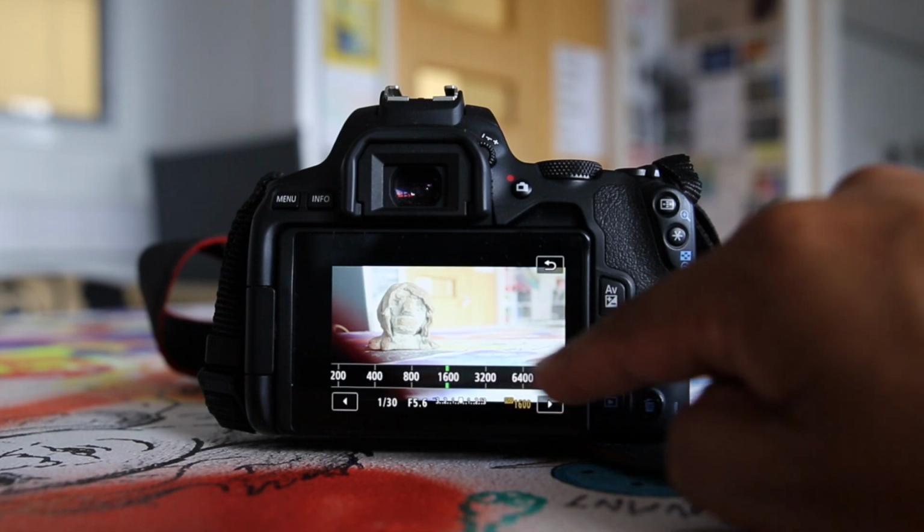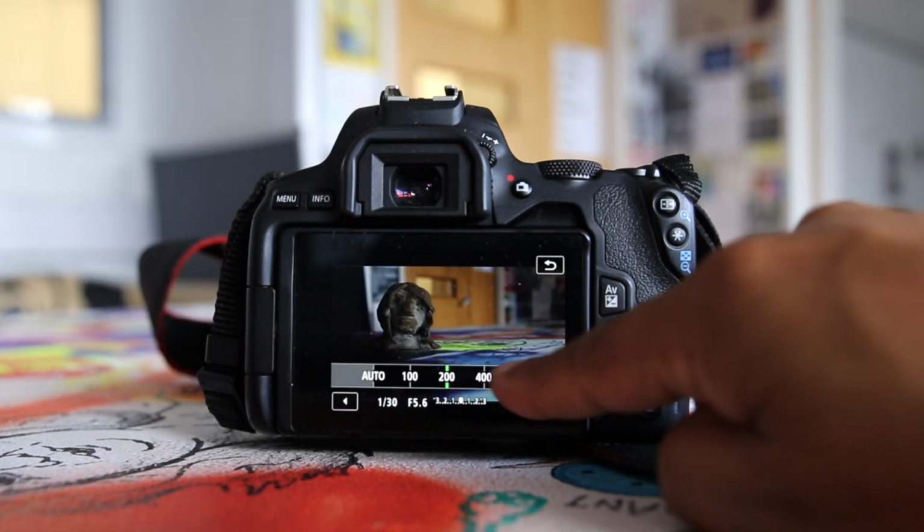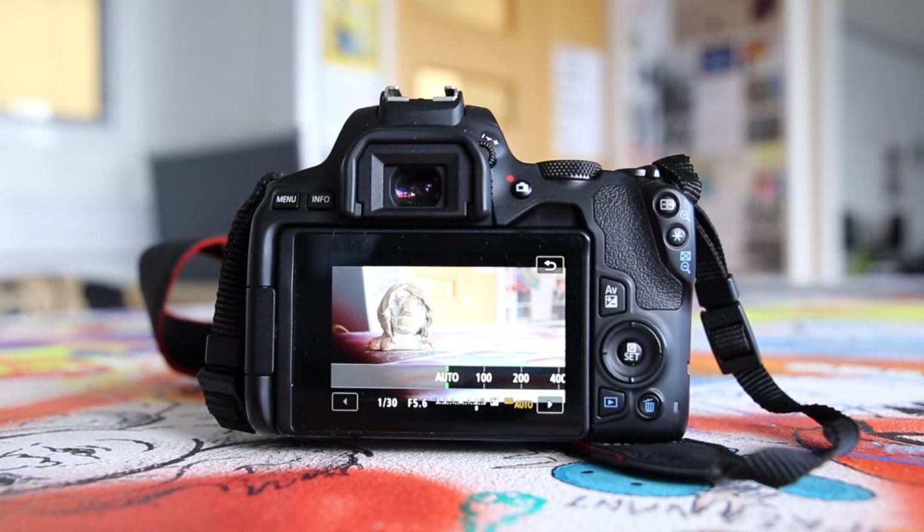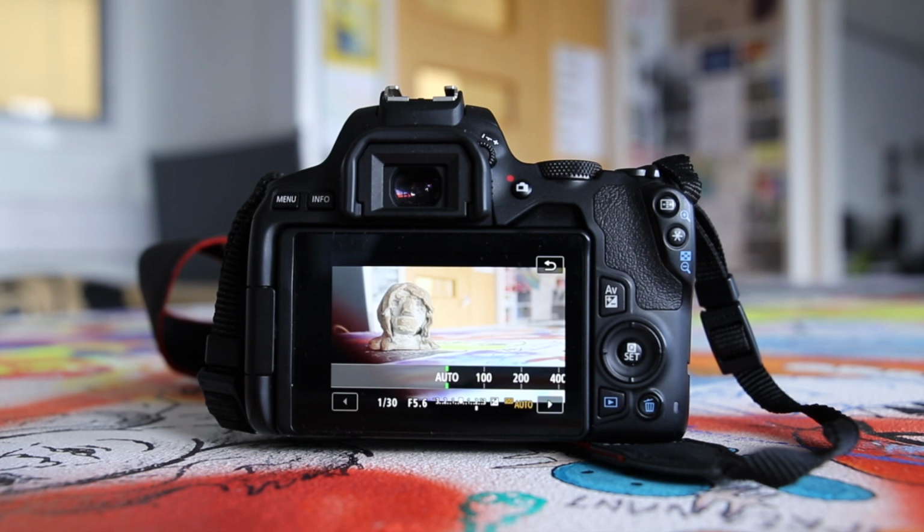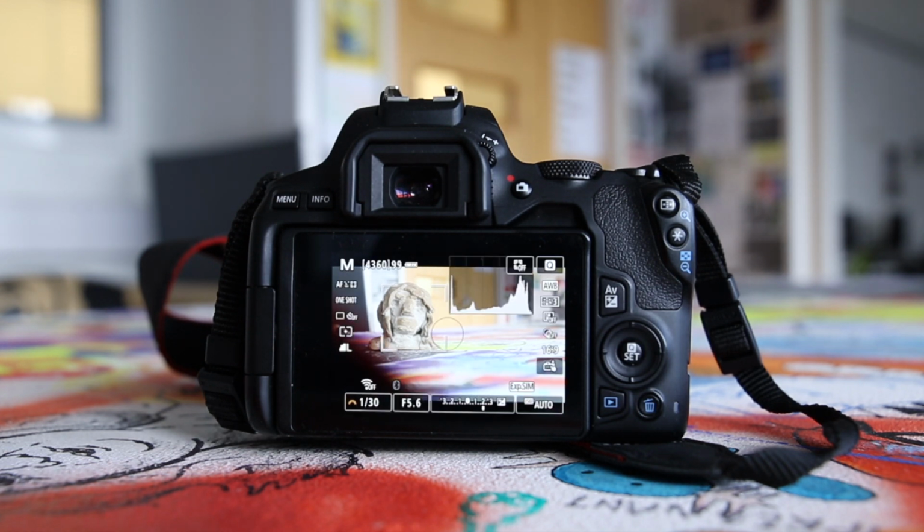I tend to leave my ISO on auto on most days. I just feel like these cameras nowadays do such a decent job with ISO correction that you don't necessarily need to change that. So it's up to you. You can play around with it, increase and decrease it depending on your light content and light source wherever you are. If you're in a studio, you might want to play around with it a little bit. If you're outdoors, you're probably better off just leaving it on auto.